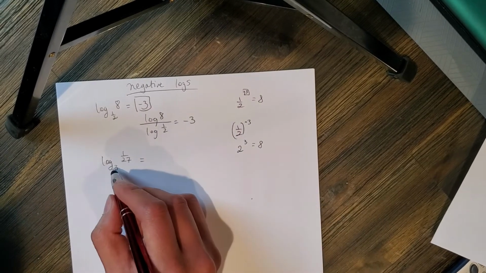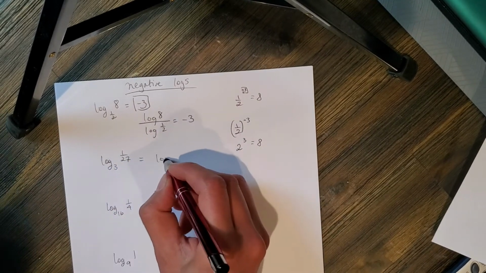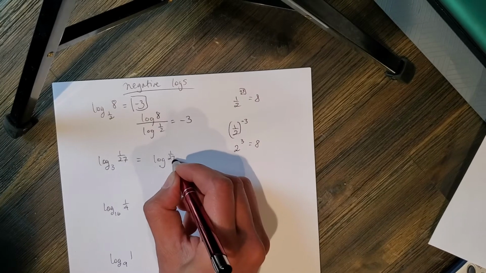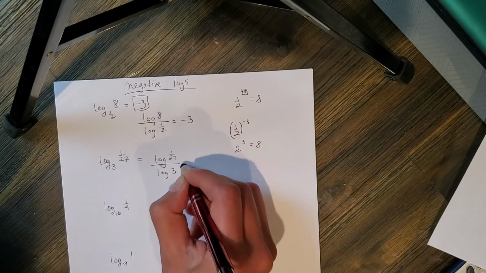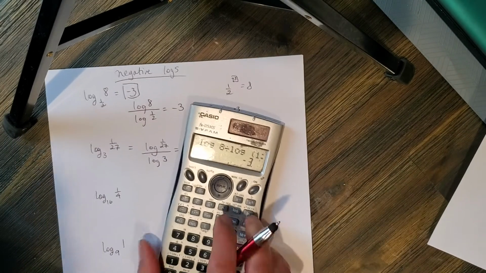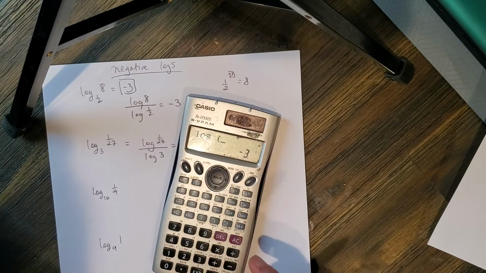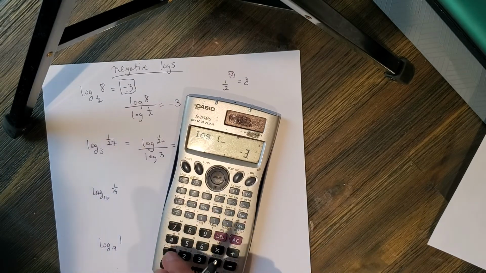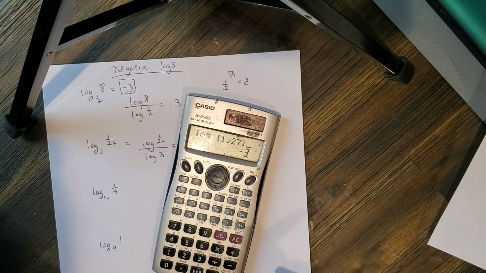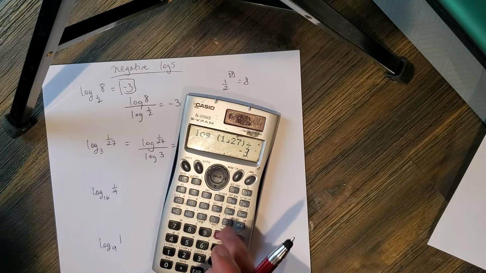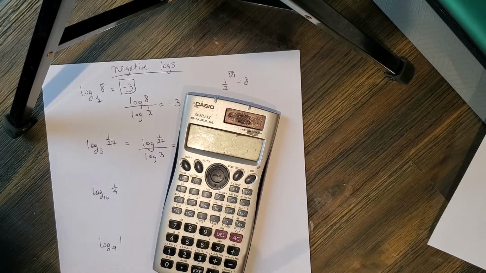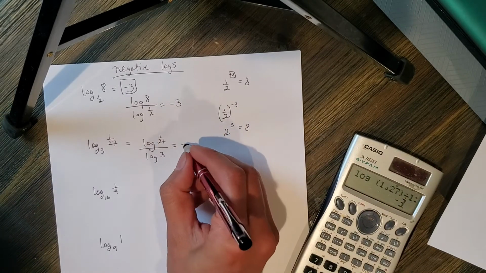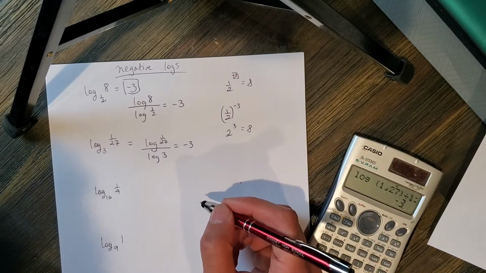Next one. Let's do the change of base formula. Log of 1 over 27 over log of 3. Okay, so let's do that. So log of, and I'm going to do parentheses here because I have a fraction here, 1 over 27, I'll close the parentheses, divided by log of 3, and I get -3 as well. Okay, so check this out.